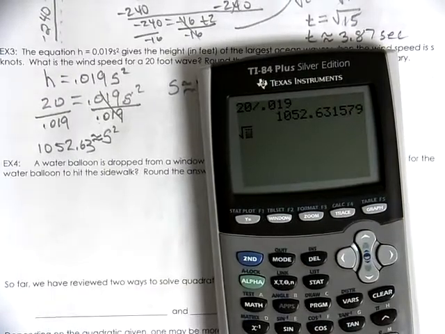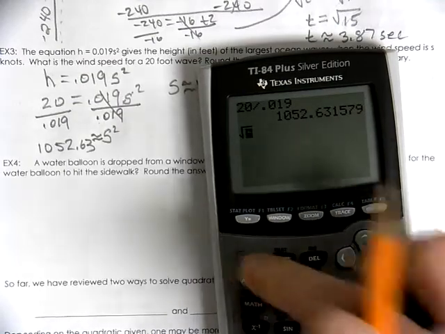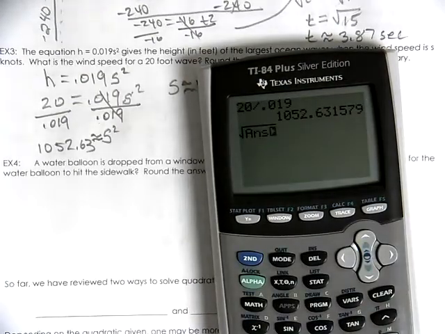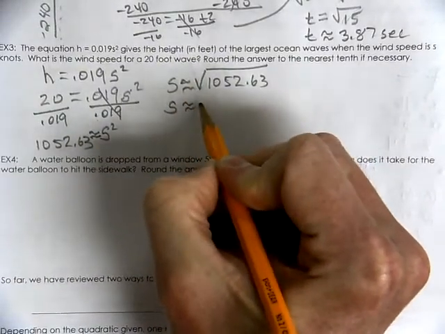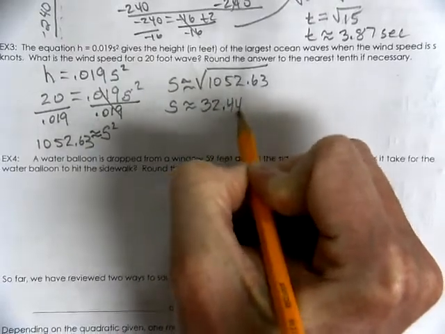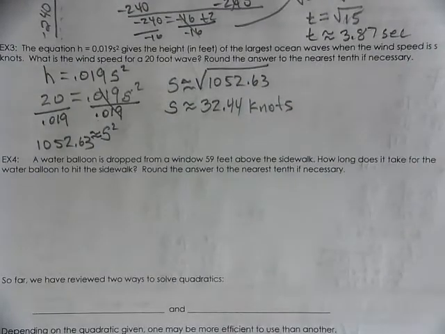So we'll say the square root. Now watch what I type in. I do not type in 1052.63. I use the answer button. If I do that correctly, second answer, second negative key, gives you the previous answer. That's a skill that you want to learn to use, a key that you need to know. That's going to be 32.44. And that measurement is in knots because it's the wind speed.